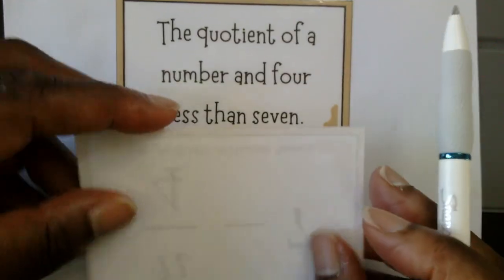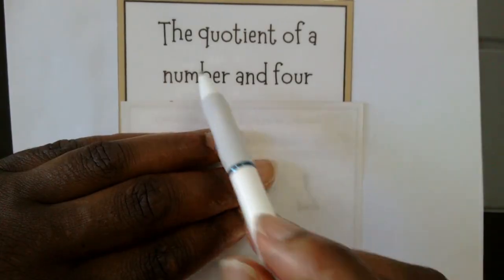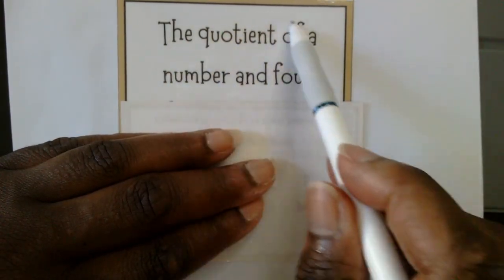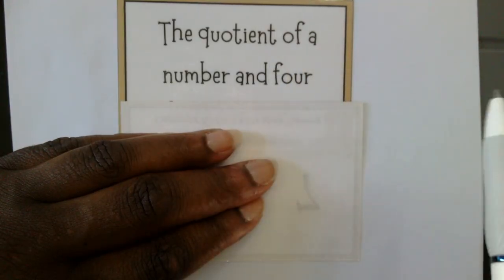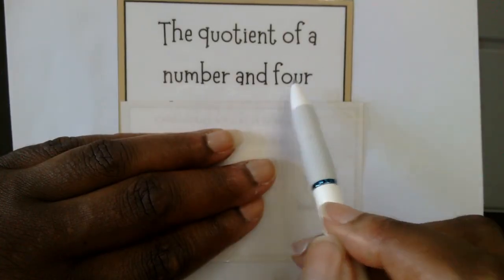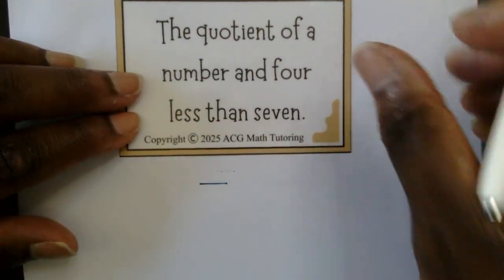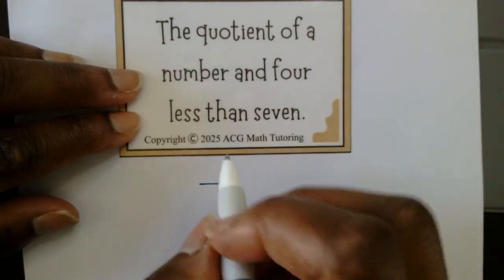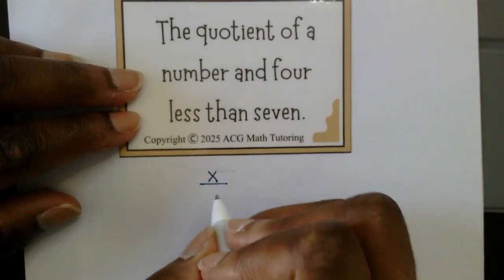This is a part that a lot of people generally get kind of mixed up. Like, oh, I got to do all this other stuff. No, quotient is telling you there's 2 things involved. The 2 things is a number and 4. So the first part is your numerator. The second part is your denominator. That's the difference. So that means you're going to have a fraction of a variable, let's say x, over 4.